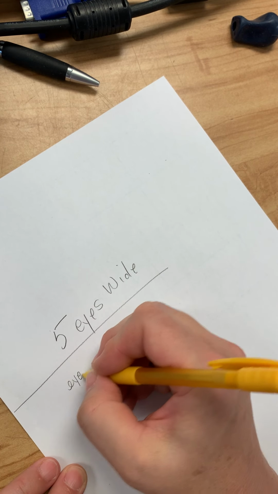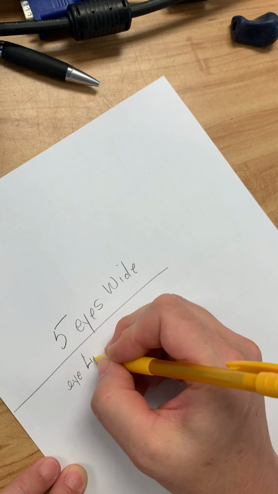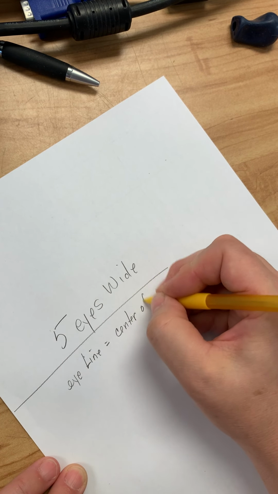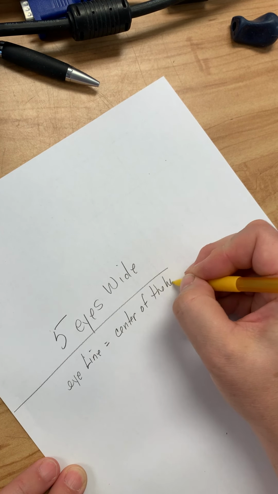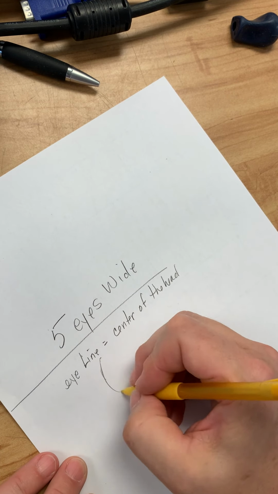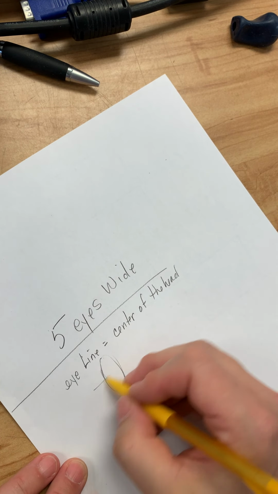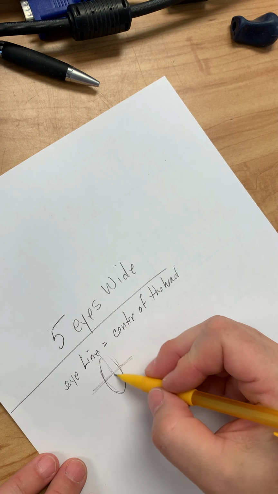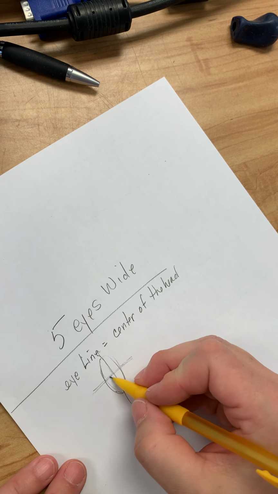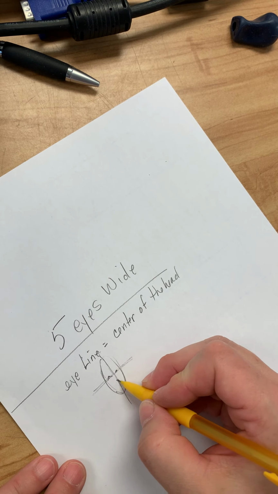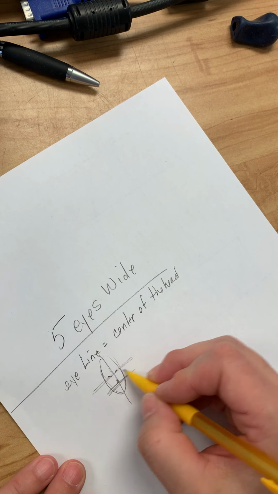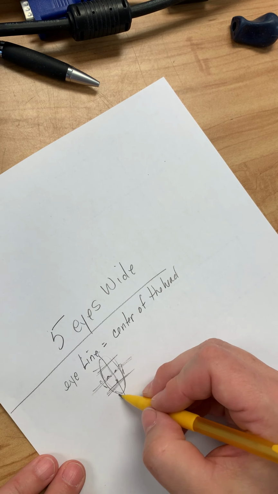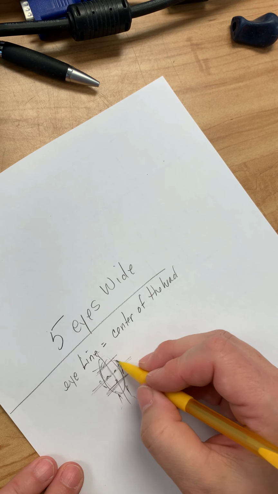The eye line is in the center of the head. So again, if we're starting out with that oval, in the center of the head, that's where you're going to have the eye line. And then the central axis down through the center, 5 eyes wide. You can divide that again. And that helps you to start placing all those features.